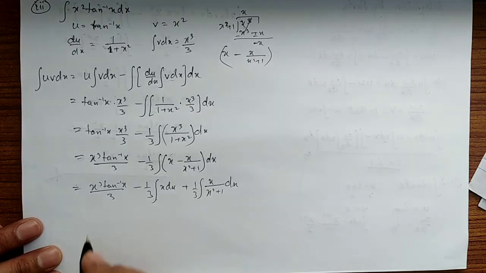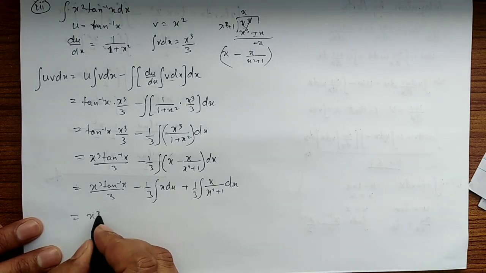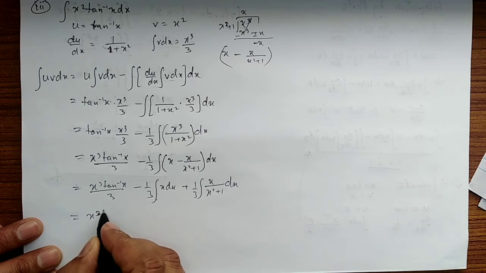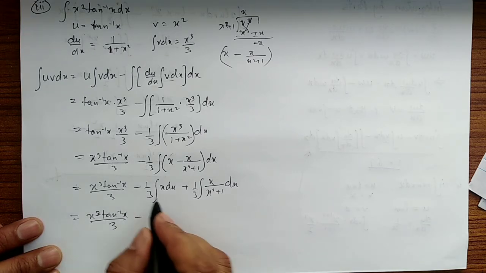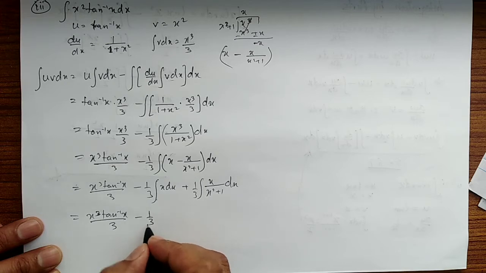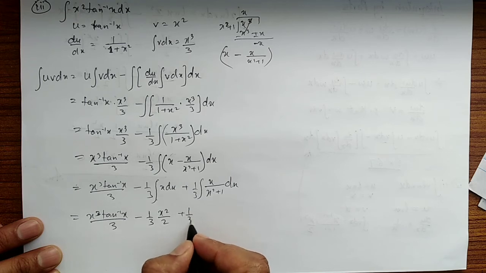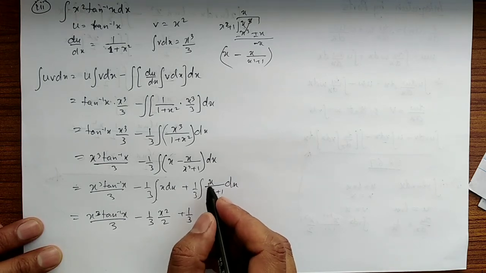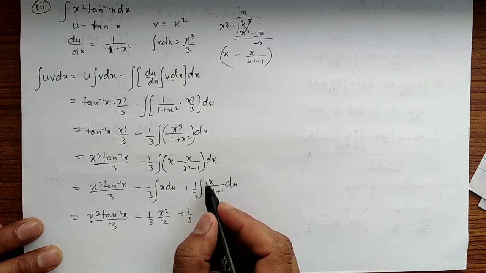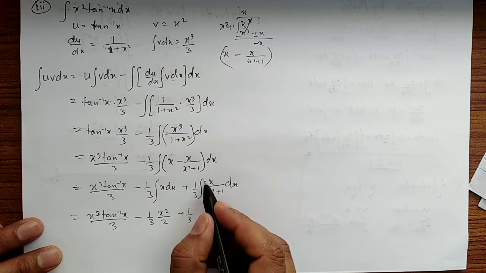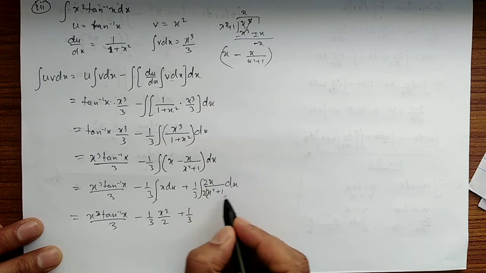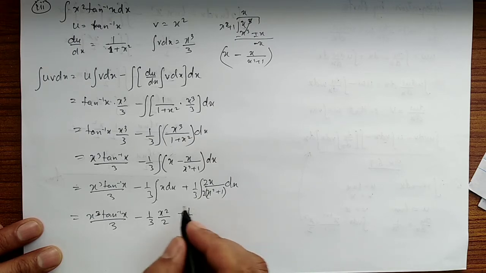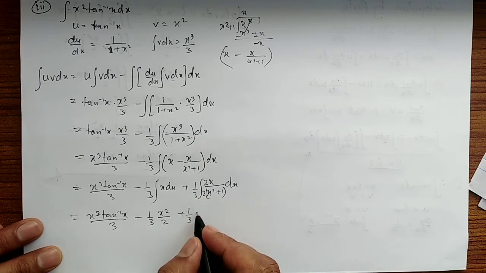So further solving this, x cube tan inverse x upon 3 minus 1 upon 3 times x square upon 2 plus 1 upon 3, that gives us, if we multiply and divide this part with 2, this will give us again this.